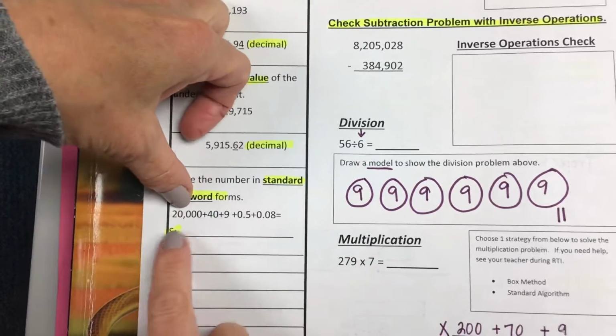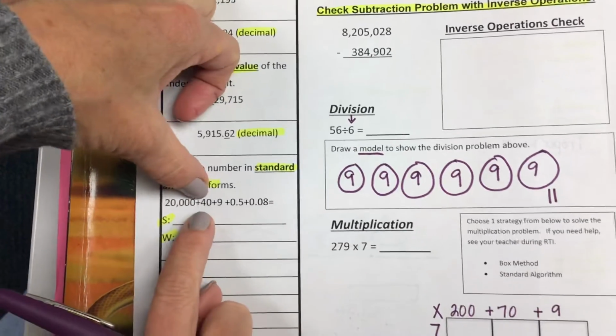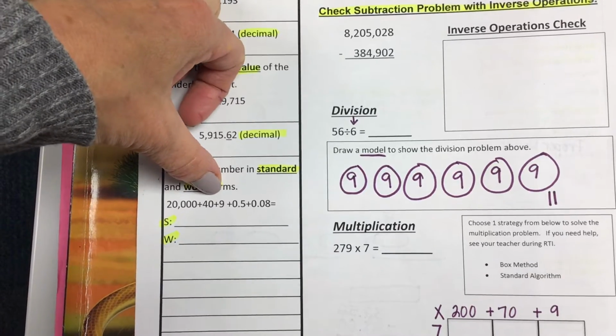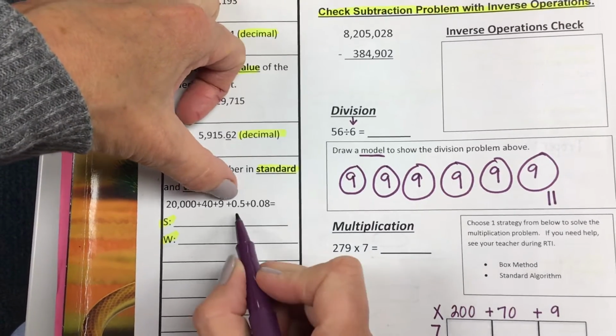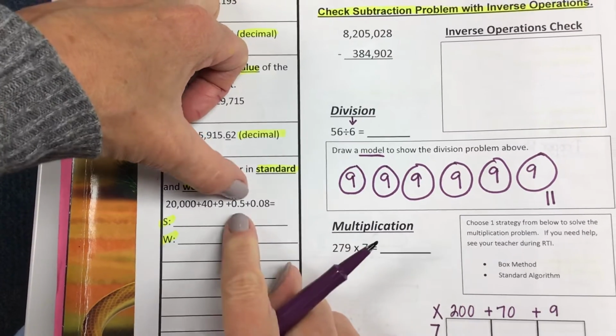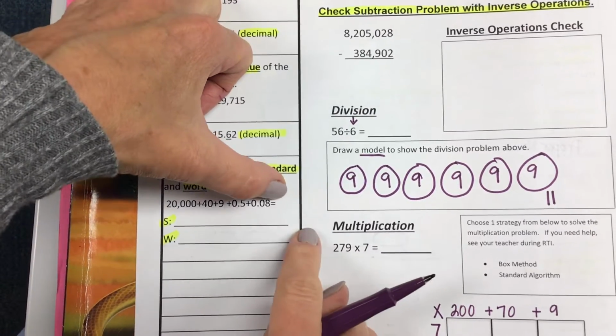Let's look at this. It's 20,000 plus 40 plus 9. That seems like 20,049. That decimal point means I need to say the word and 58 hundredths.